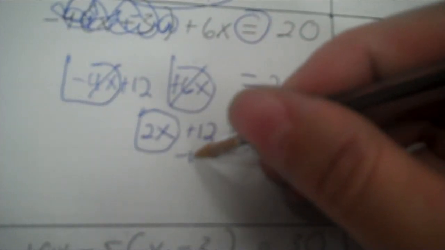What do you have outside? 20 doesn't count. It's on the other side. 12. Subtract 12. That's gone. 2x. 20 minus 12 is 8. Then divide by the 2, x equals 4.